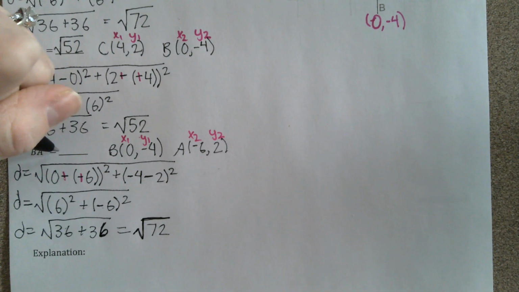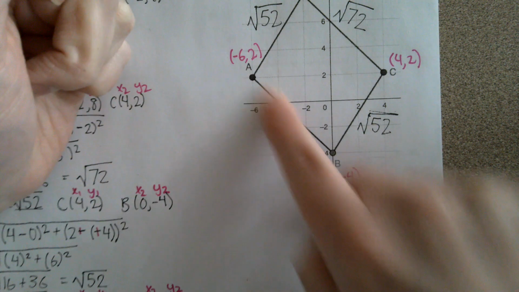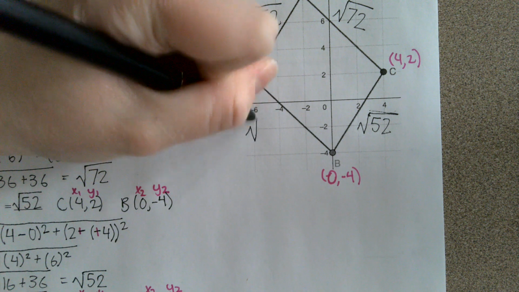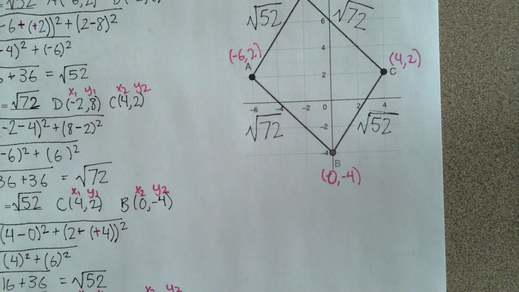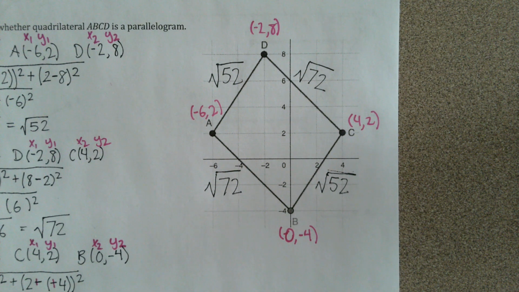Finally, BA is the square root of 72. So then I just go up here and I fill that in here. Square root of 72. For the last step of this problem, we look at our quadrilateral and determine, is this a parallelogram, is it not? Back to our notes real quick.